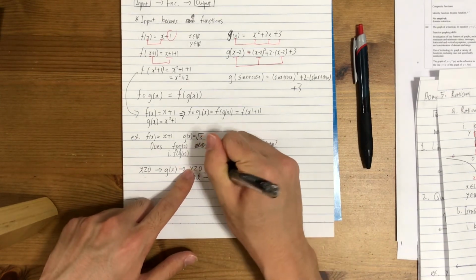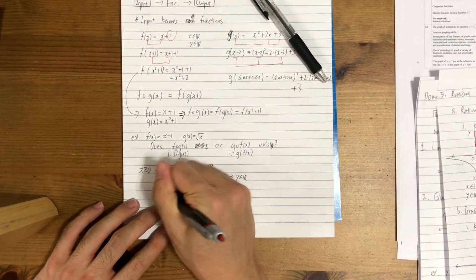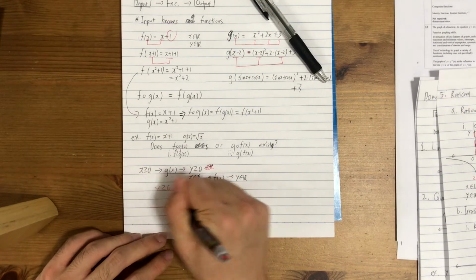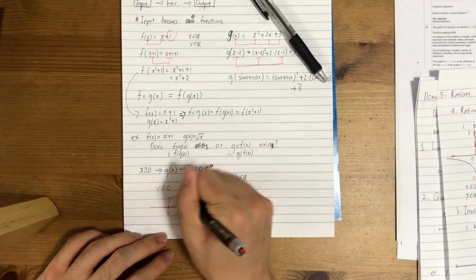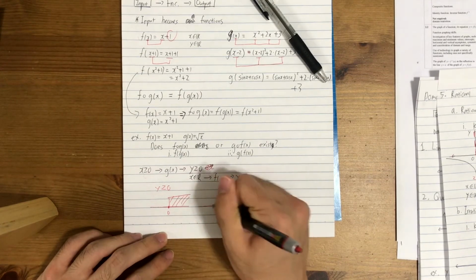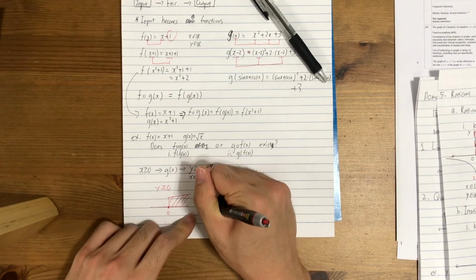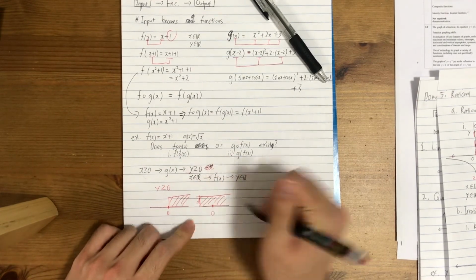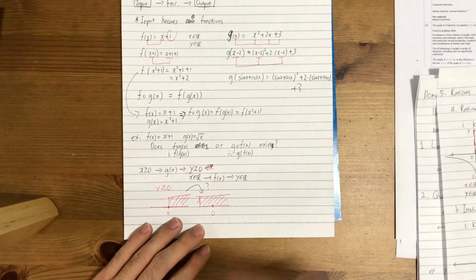So y greater than or equal to 0. If we have 0 here, we're looking for this region, and we are trying to see whether this fits into the entire region, since there's no boundary. Does that fit?